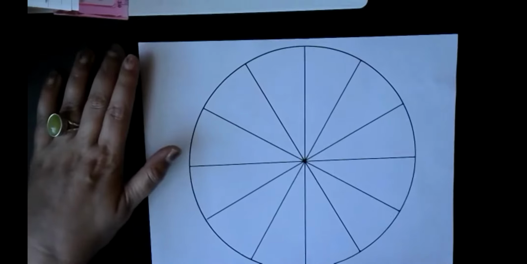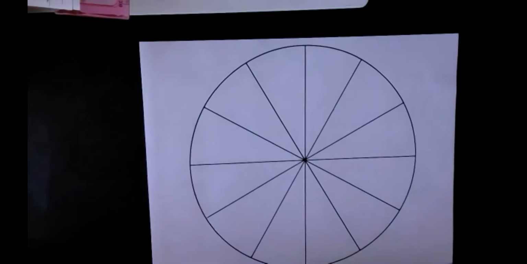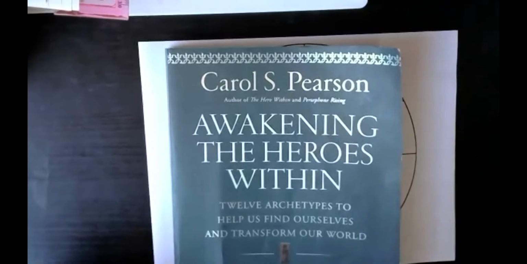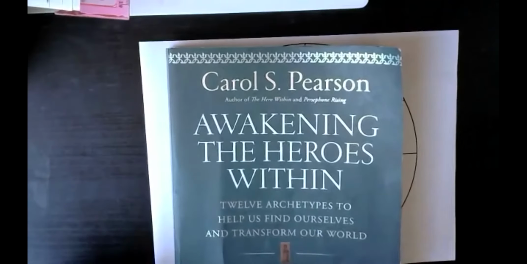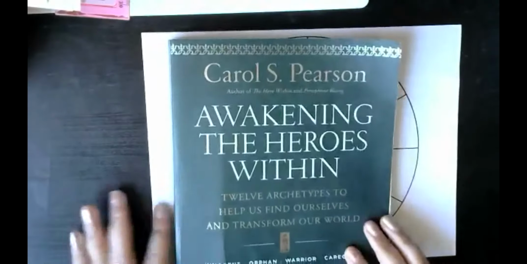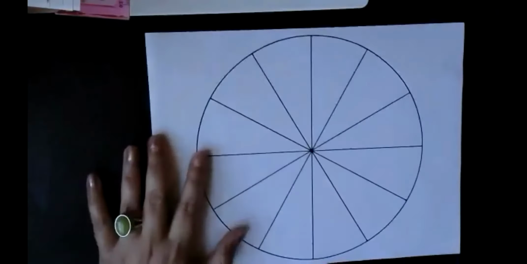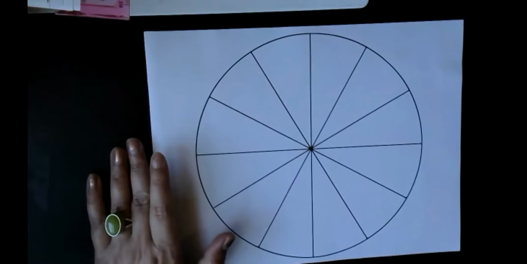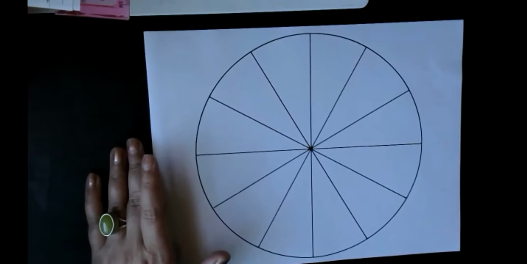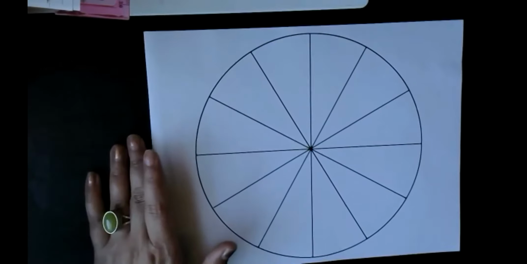One second, I realized those of you on Instagram didn't get to see the book. This is the book, Awakening the Hero Within by Carol Pearson. An amazing book. You can find it on Amazon. That's where I bought my copy. Just give me a second. Let me make sure that I see the Facebook, just in case people post some questions or comments.